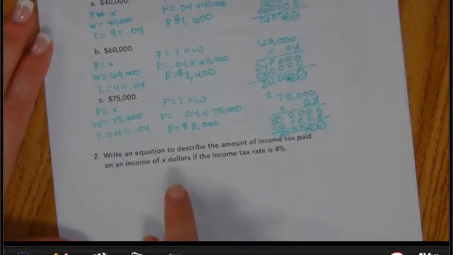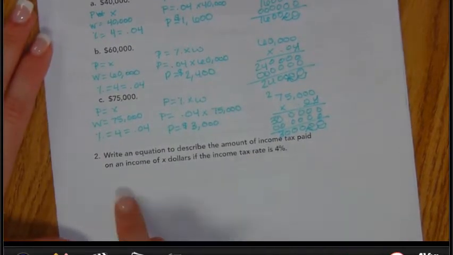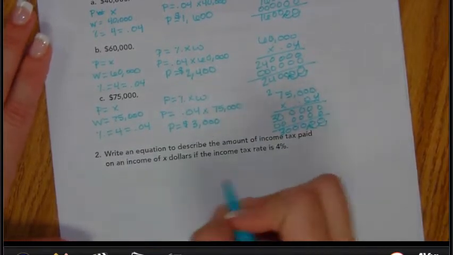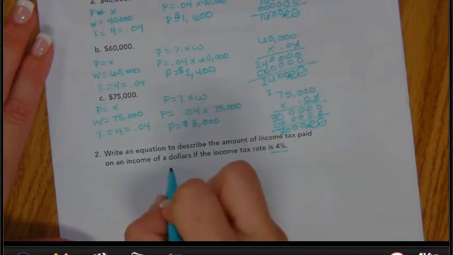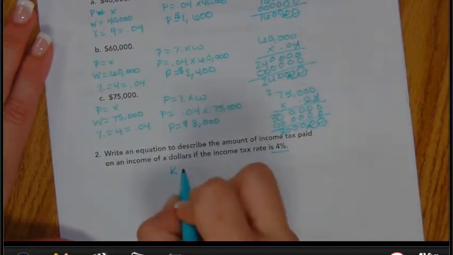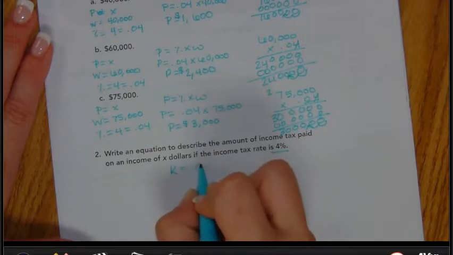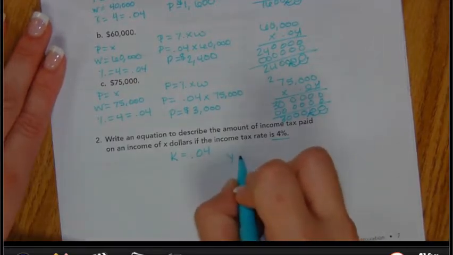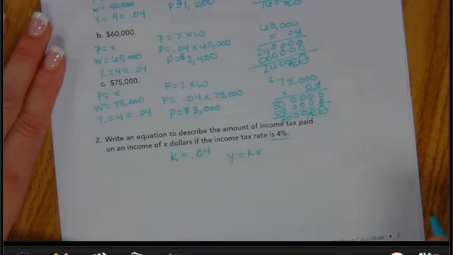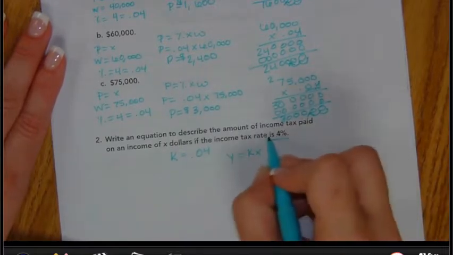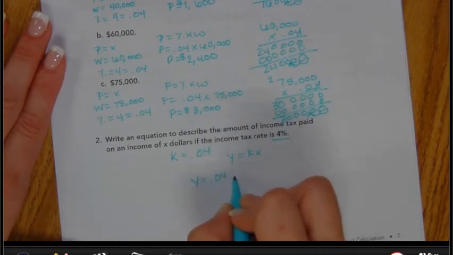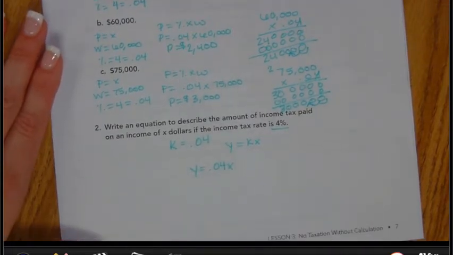Write an equation to describe the amount of income tax paid of an income X dollars with the amount of 4%. Well, this right here, our 4%, is our K value. And our K value is always written as a decimal. So our K value is 0.04. If we were writing an equation of Y equals K times X, well, we know what K is. K is our percentage here. So all I need to do is plug in 0.04 for K, and I have written my equation.